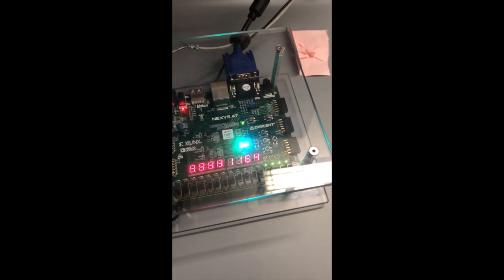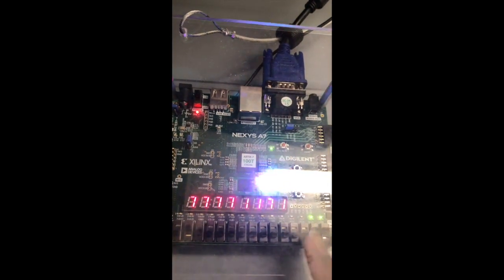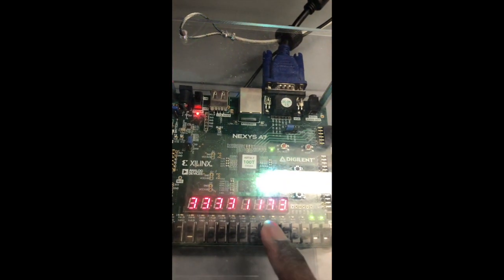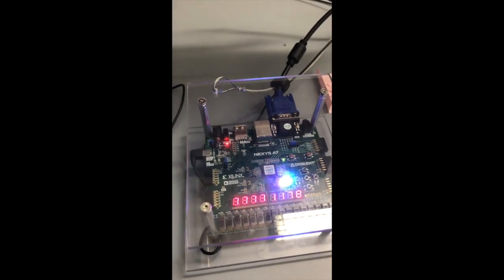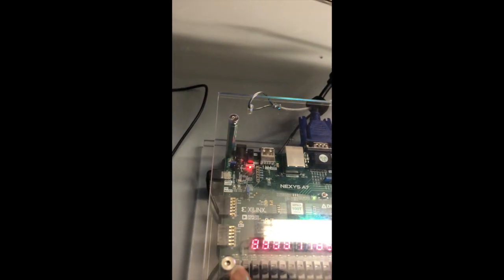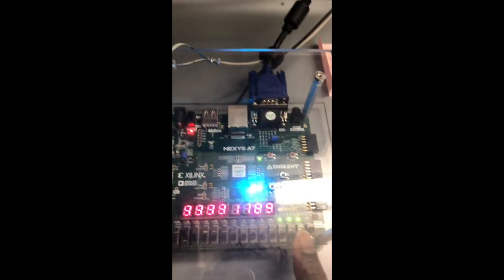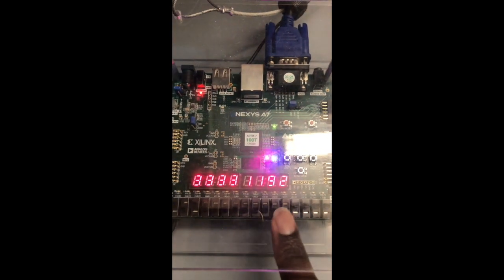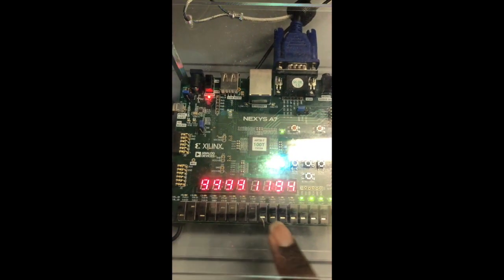And then we could also try the OR function. Another one we could try is the XOR function. And so on.